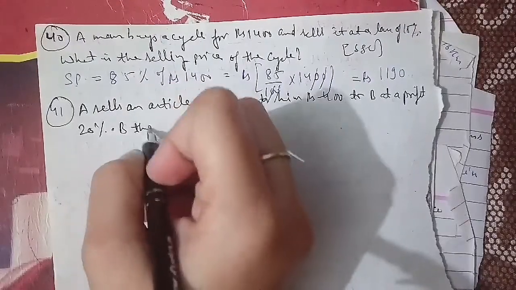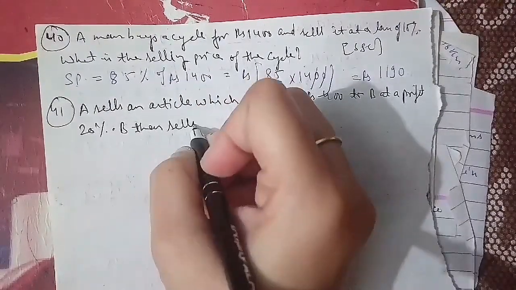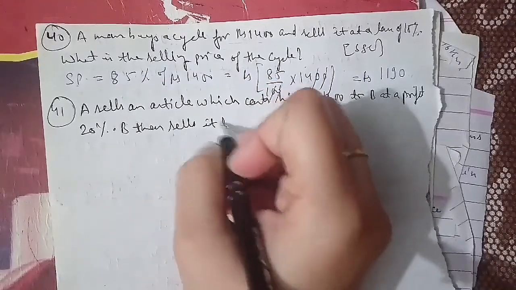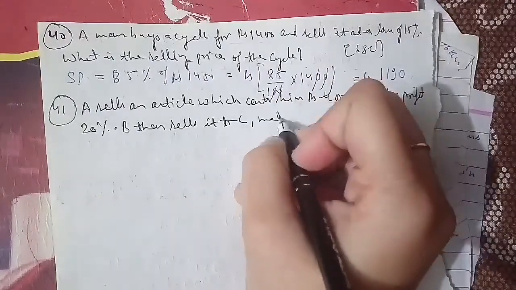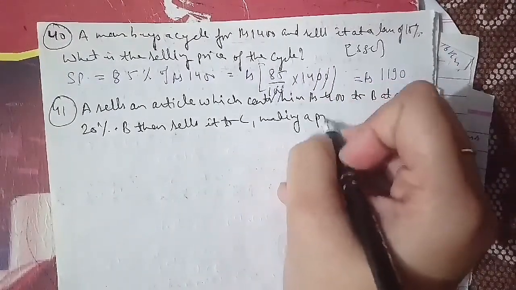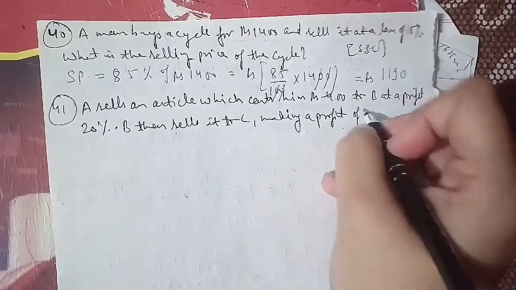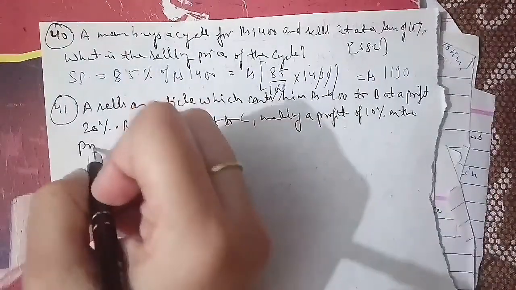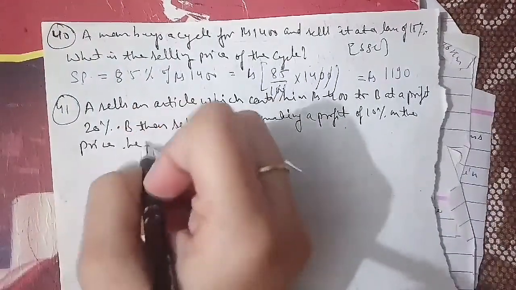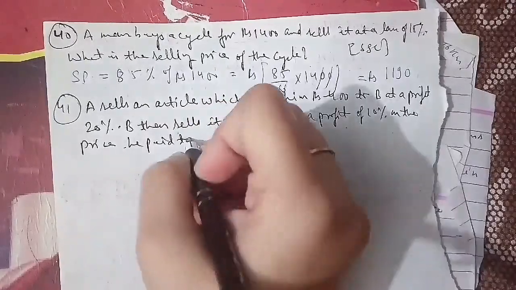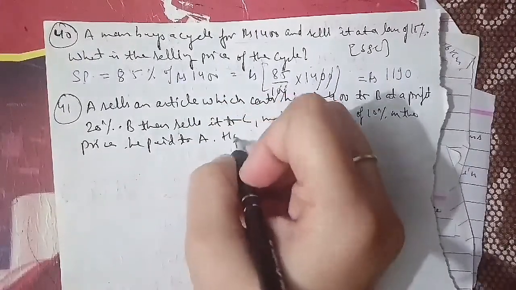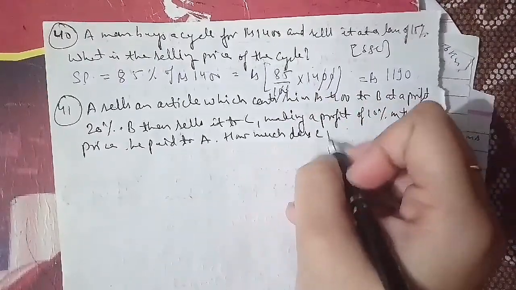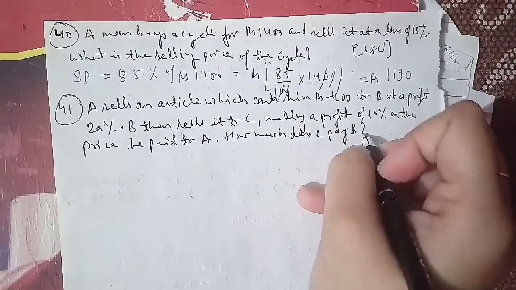B then sells it to C making a profit of 10% on the price he paid to A. How much does C pay B?